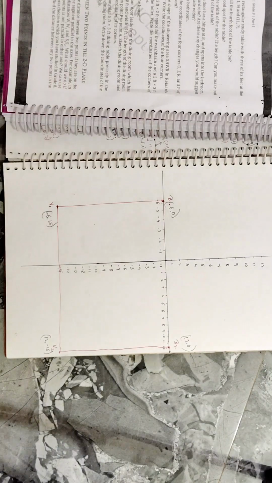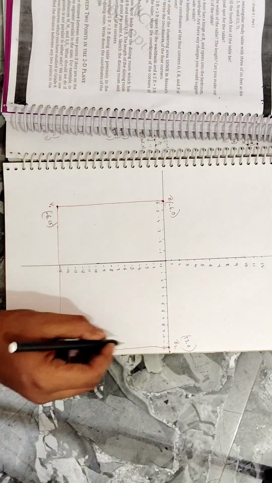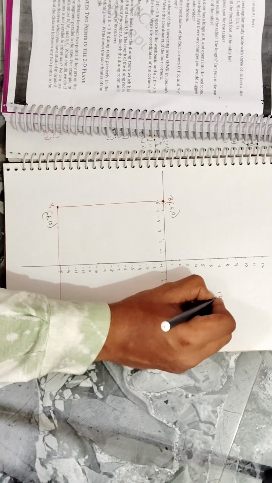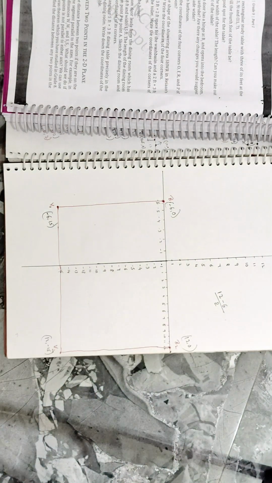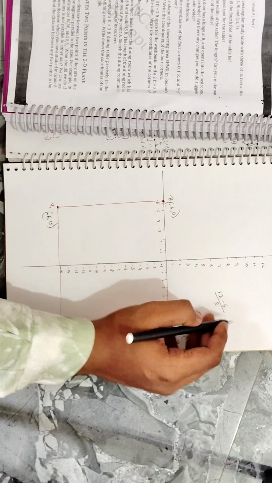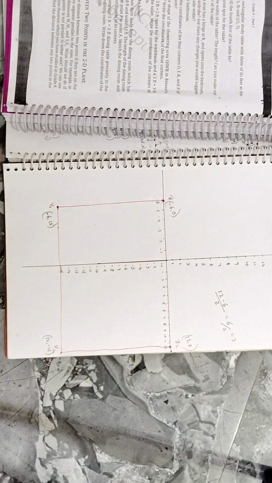By using the midpoint formula we need to find it. Here 12 is there, here minus 6 is there. 12 minus 6 divided by 2, because we need the middle point. 12 minus 6 will be 6, divided by 2, it will be 3.